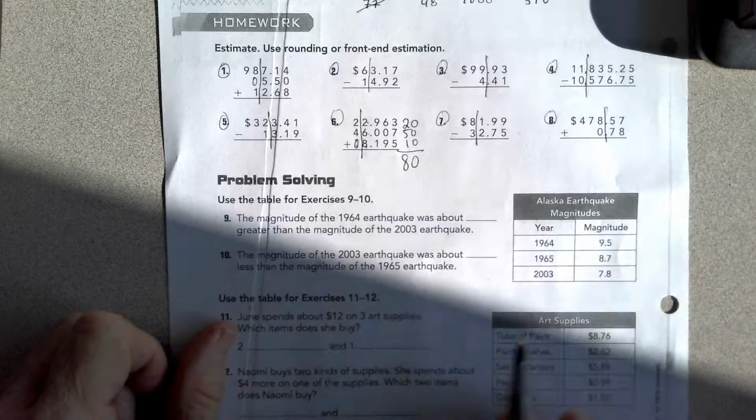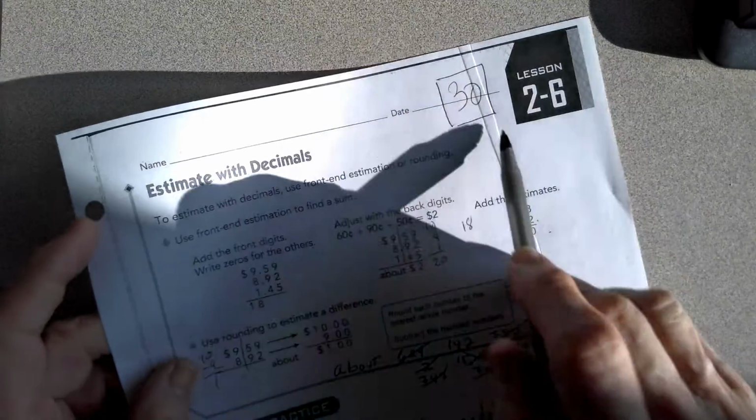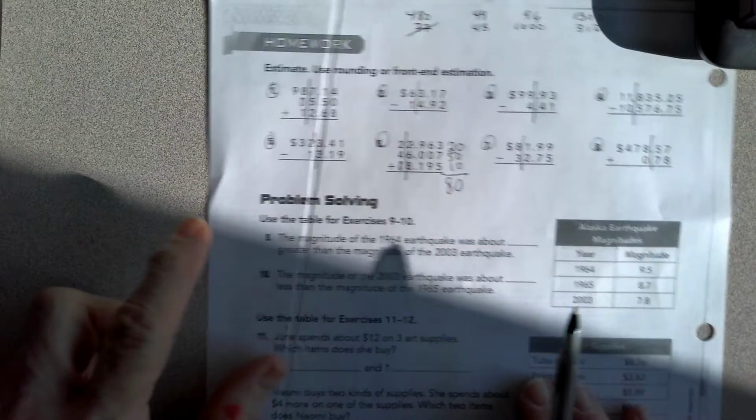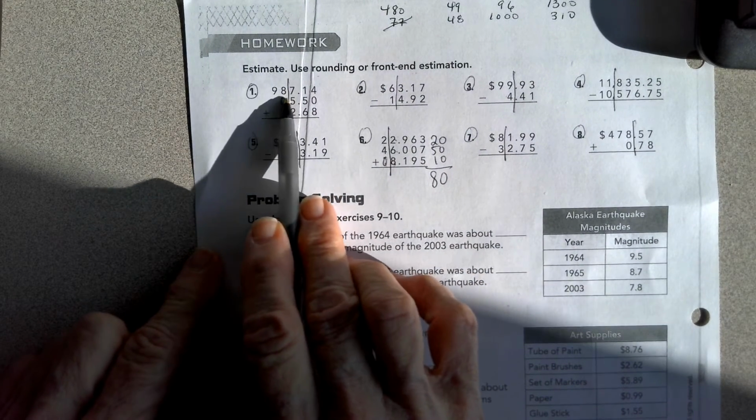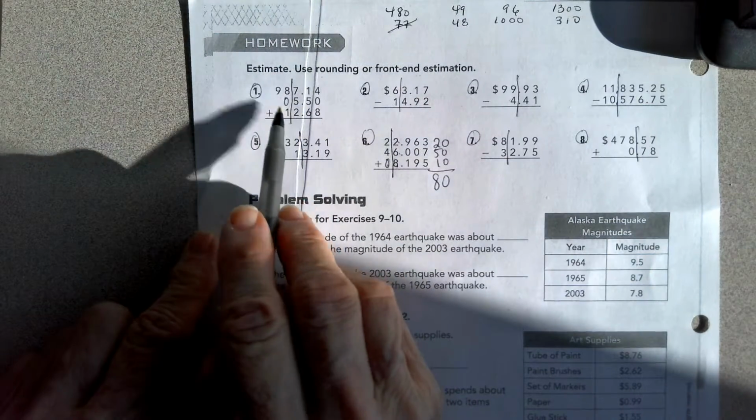So this is still from assignment 30. We're going to finish this up today. So I believe I said to round it to this place. You have to know that this is in the hundreds.